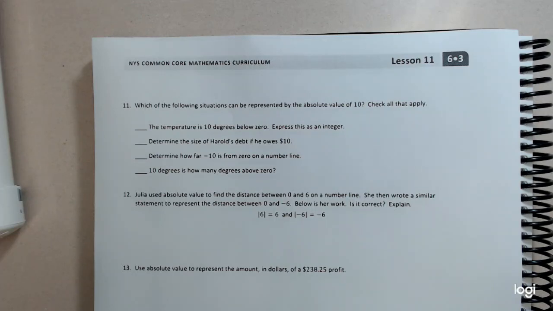I hope you all were able to take your STAR math test for your teachers. If you weren't, go ahead and reach out to your teachers and ask them what it is that you need to do so you can get that finished for them.